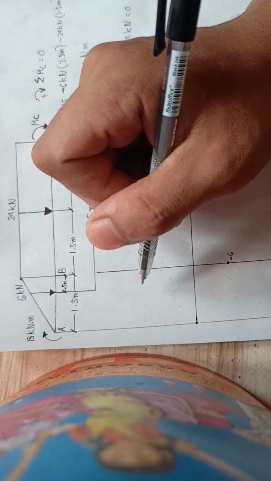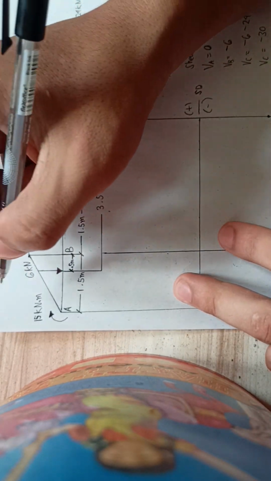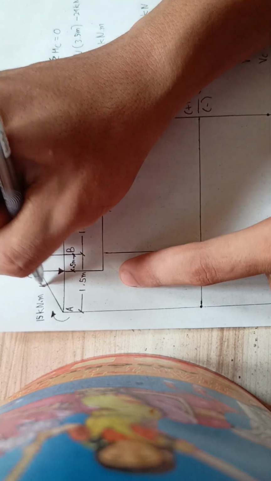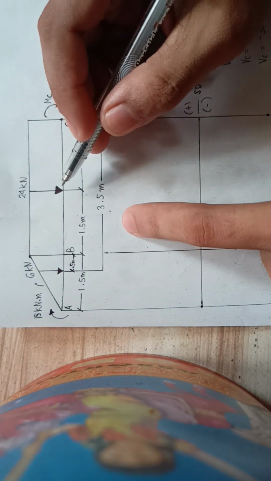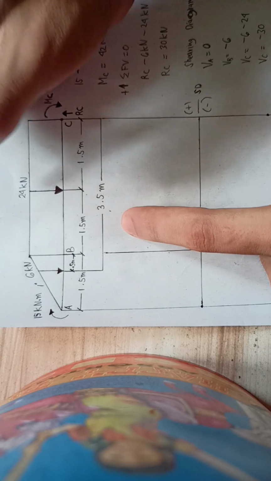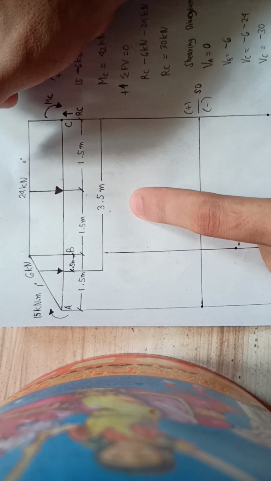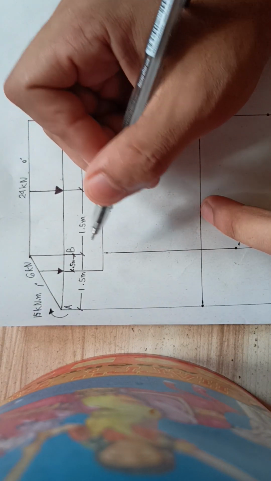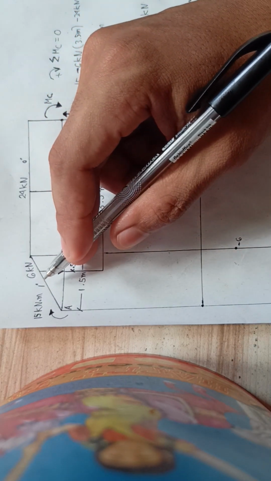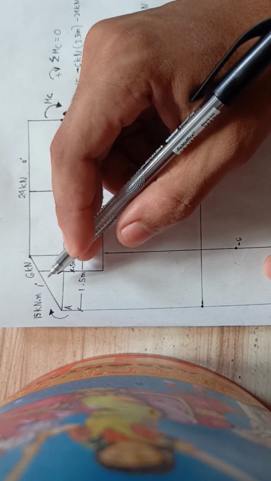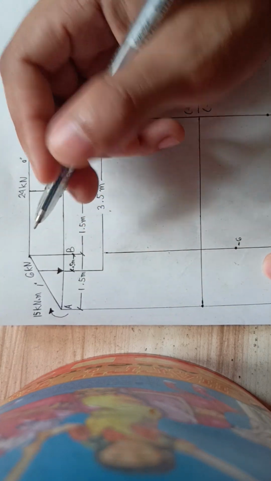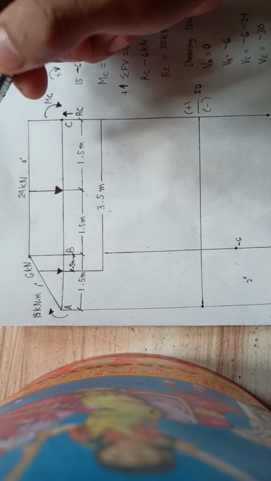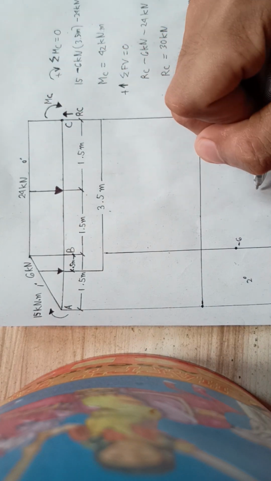In our uniformly varying load, we have a slope of 1 degree. Then for our uniform load, we have 0 degrees. Then in the shear diagram, we should add 1 degree slope from our load. Then this will become 2 degrees. Then 0 degrees plus 1 is 1.